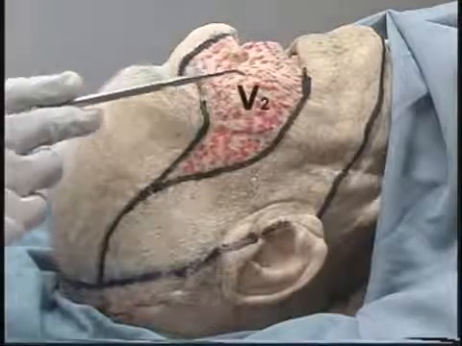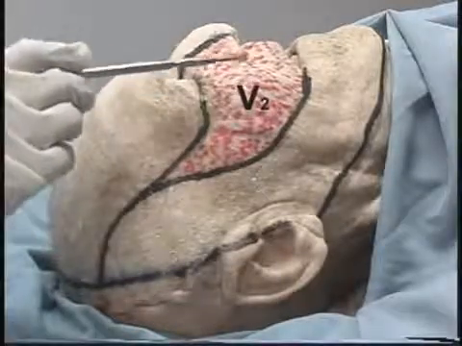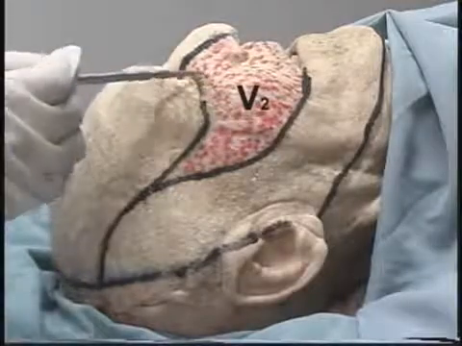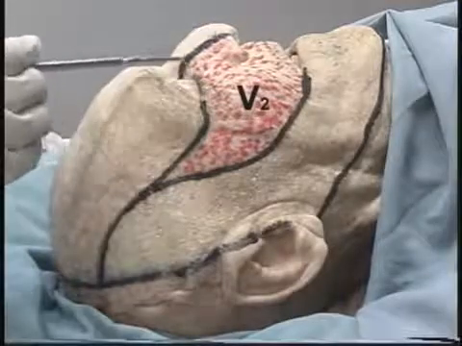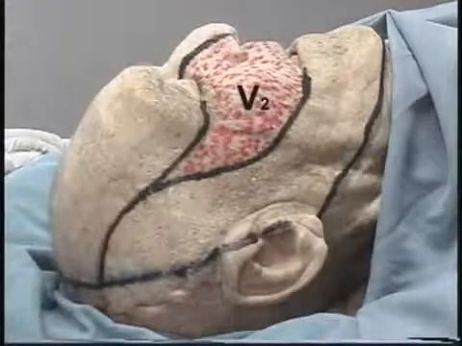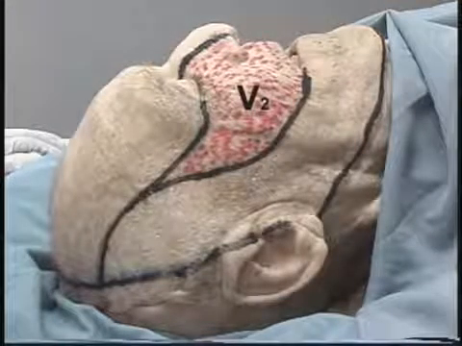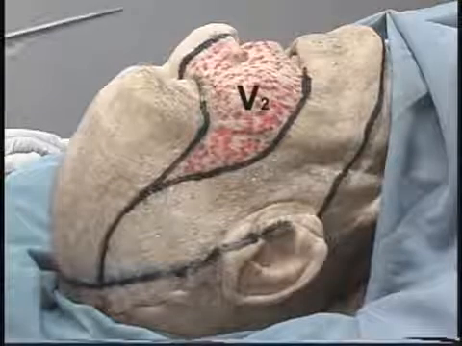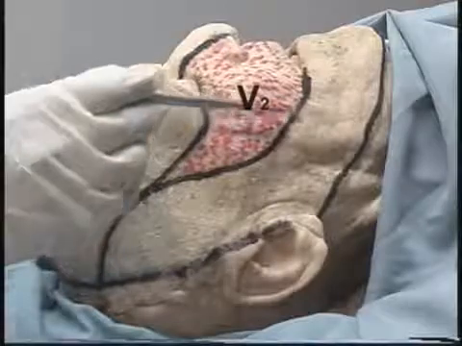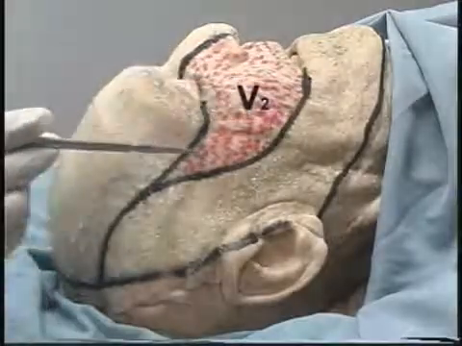The red area which is shown here over the maxilla, the zygoma, the lower lid, part of the nose, and the skin over the upper lip, this is supplied by the maxillary nerve. It's bounded by these black lines, which is the red area.